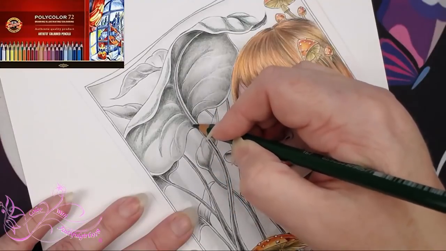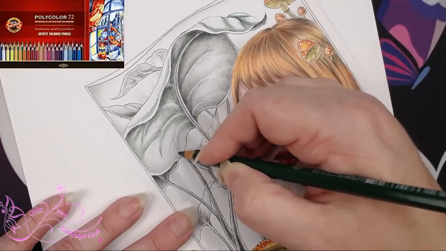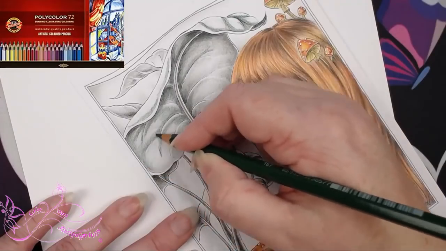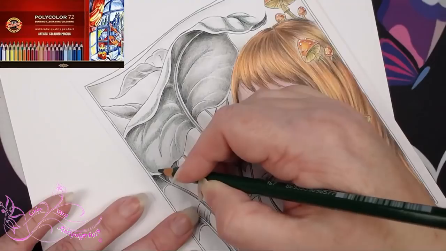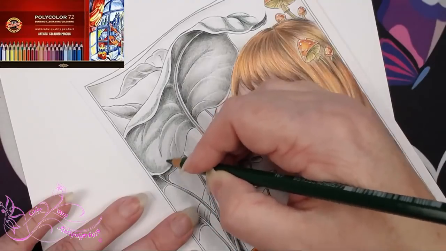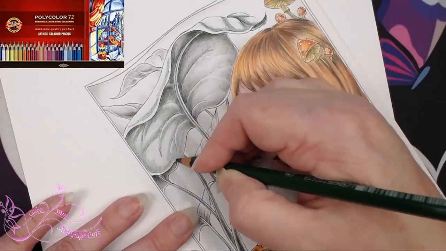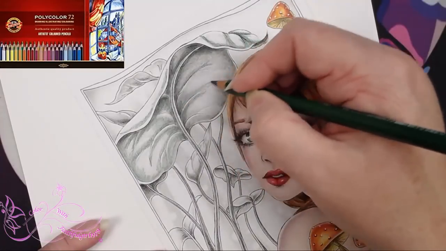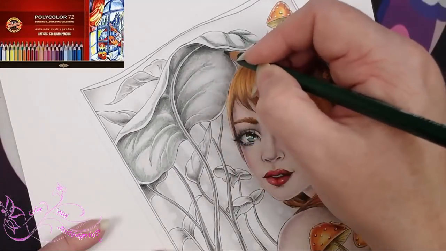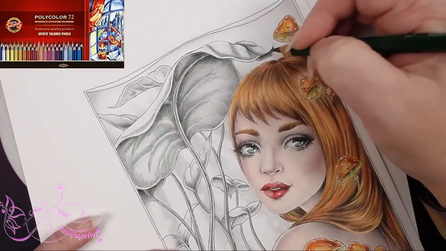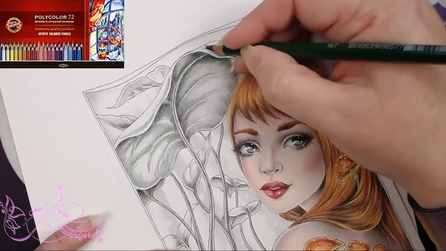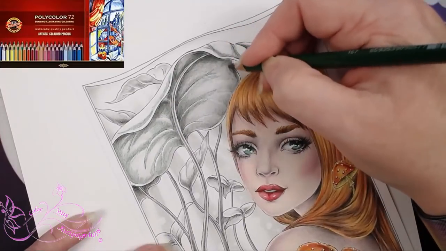Maybe I should do that one day. That'd be fun. This green's really nice. It's really smooth. Feels different to the other colours I've used so far.